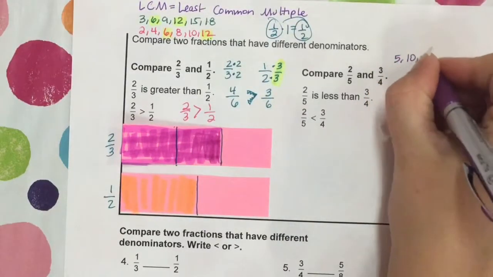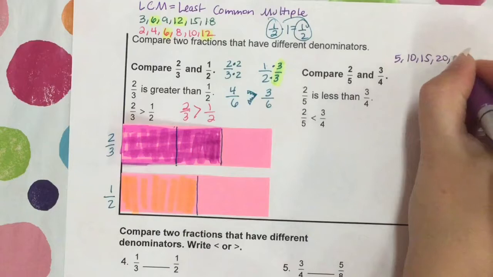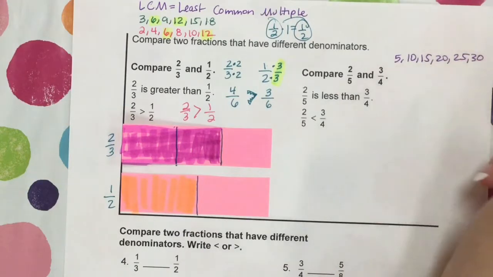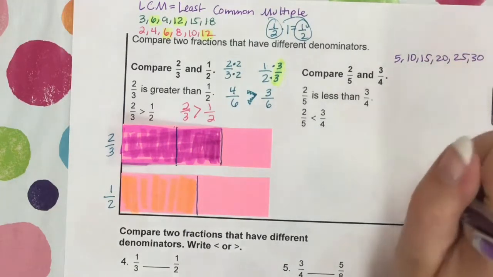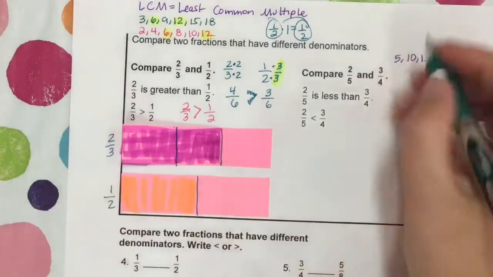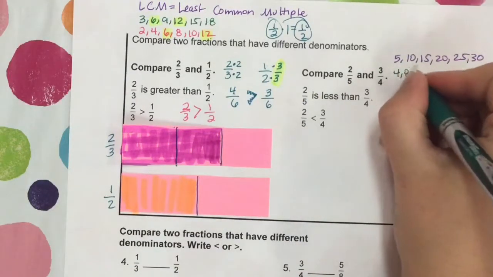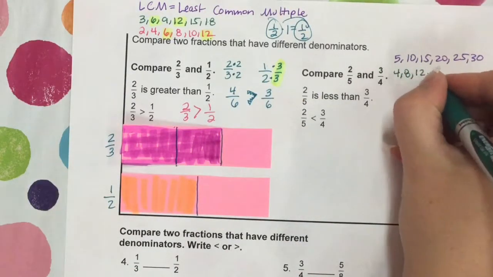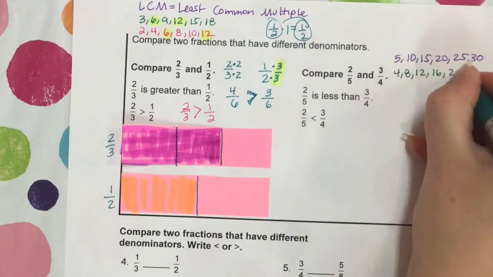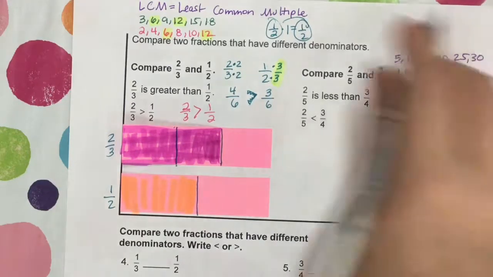5, 10, 15, 20, 25, 30. Okay. And then we're going to count by 4s. 4, 8, 12, 16, 20, 24. Okay, cool.